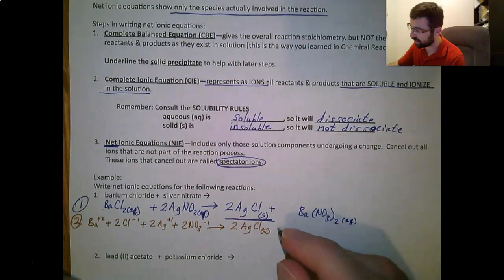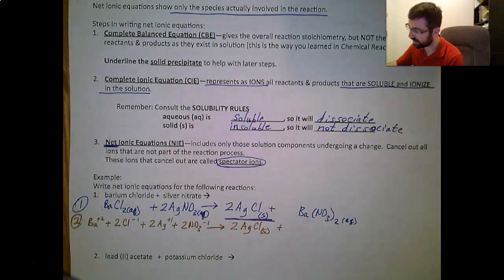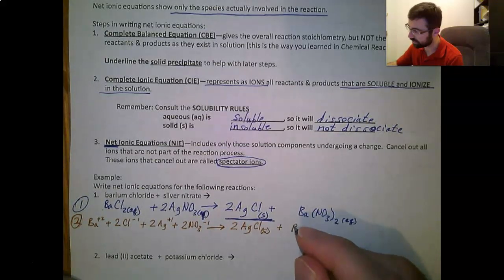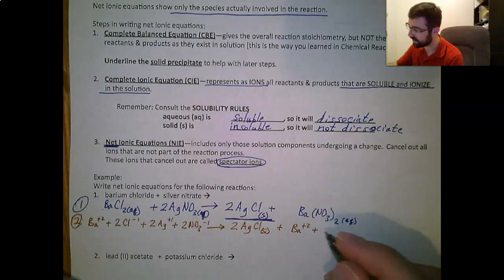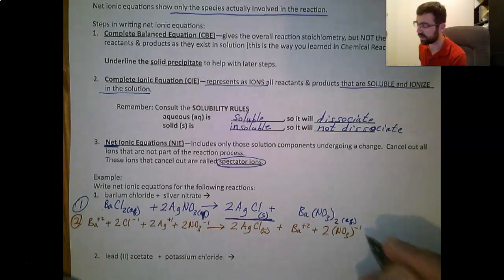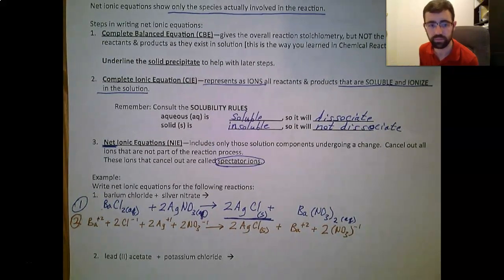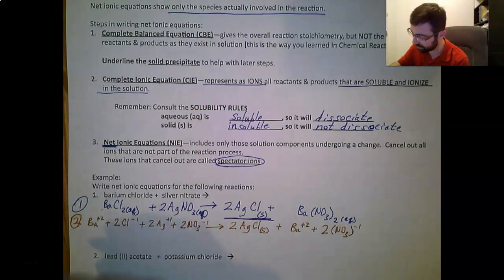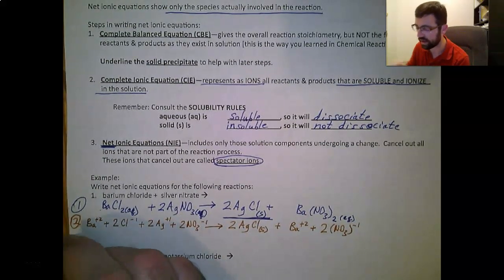And then my barium nitrate, I have Ba plus 2, and I have 2 nitrates, so 2 times NO3 minus 1. I have 2 nitrates, 2NO3 minus 1. Okay, then we get to do the fun part. This is the part where we get to cancel things out. So step 3 is come up with the net ionic equation.